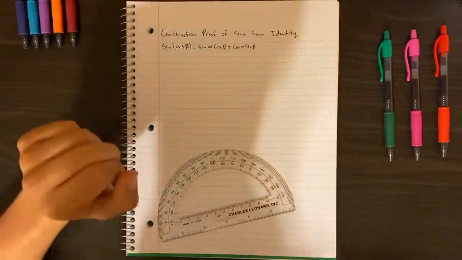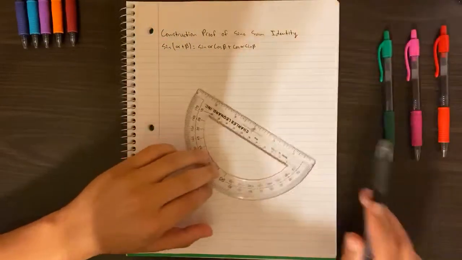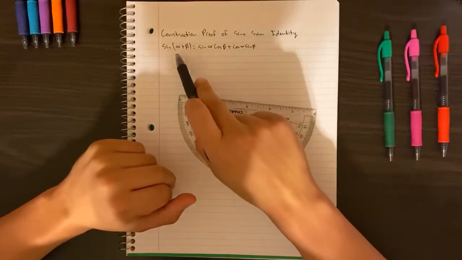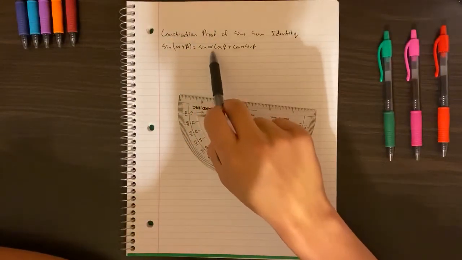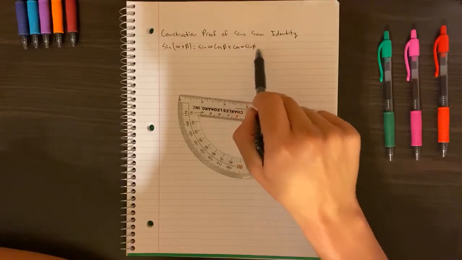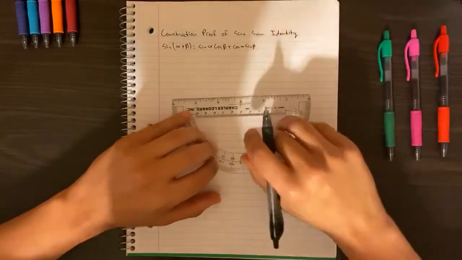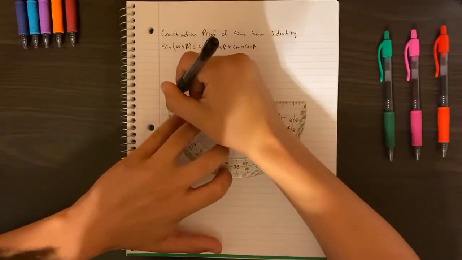I'm going to be doing a construction proof of the sine sum identity. Our sine sum identity is sine of alpha plus beta equals sine of alpha times cosine of beta plus cosine of alpha times sine of beta. To do this, I'm going to start by making a line.